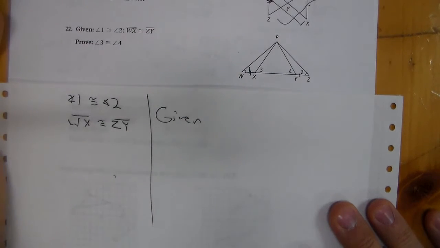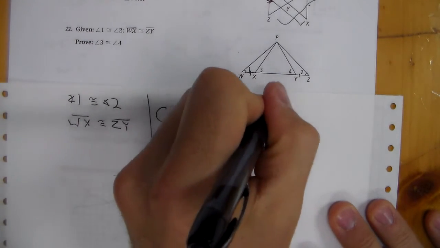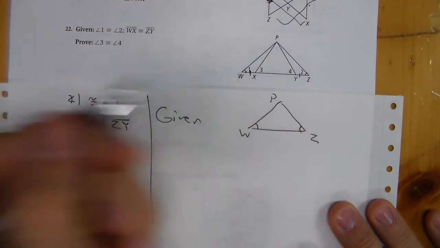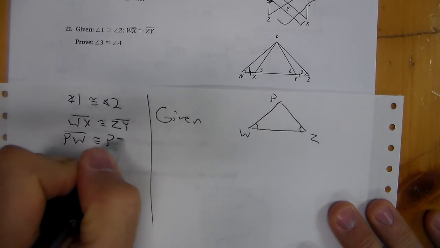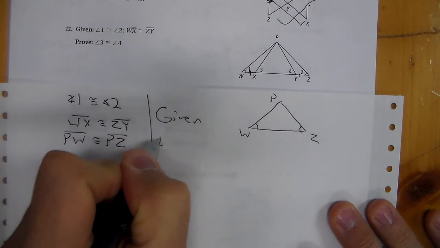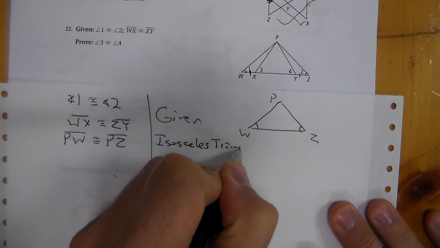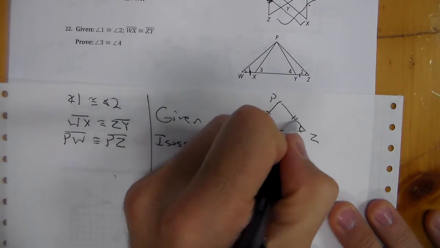I got to get the rest of it. What happens here though, if we look at triangle PWZ, is if these angles are the same, we know that PW is congruent to PZ because of the isosceles triangle. Because if the base angles are congruent, we know the sides are congruent.